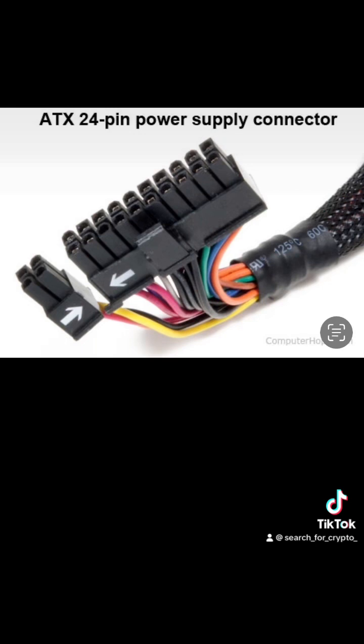Now, the power supply deals with three types of power: 12 volt, 5 volt, and 3.3 volt. Some of these wires correspond with the voltage. The yellow wire is 12 volt, the red wire is 5 volt, and the orange is 3.3 volt.